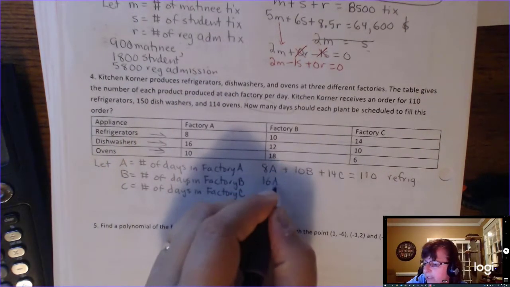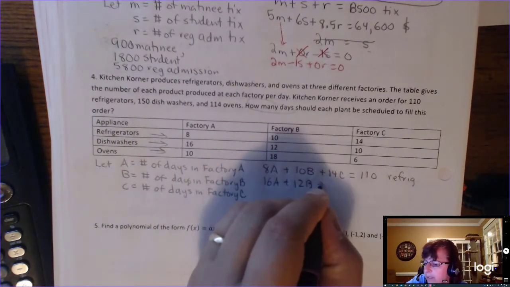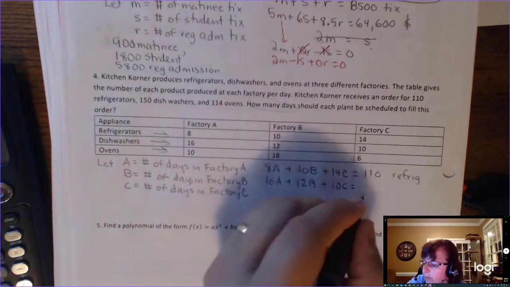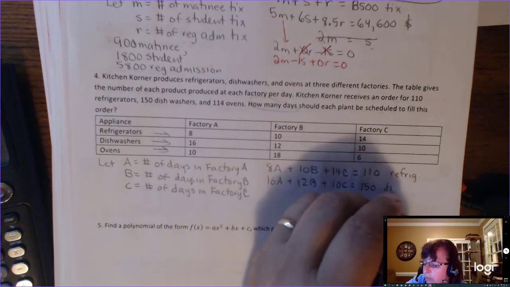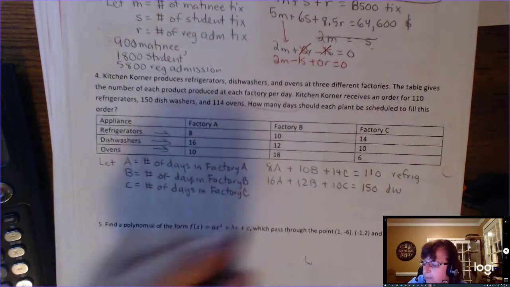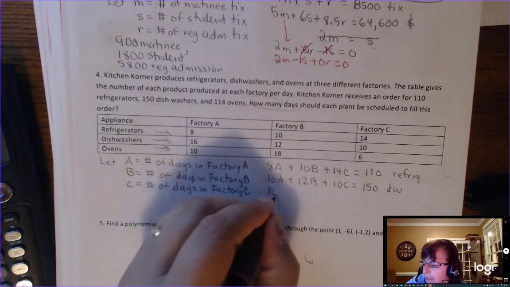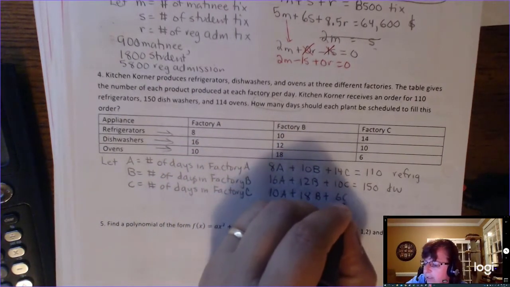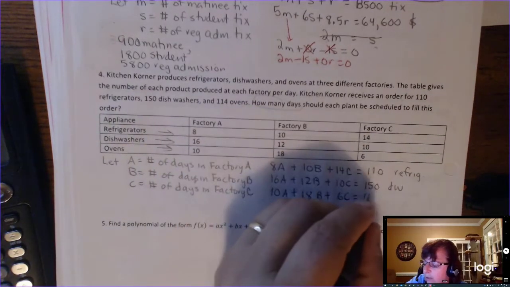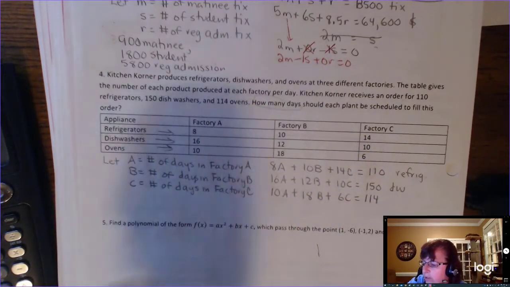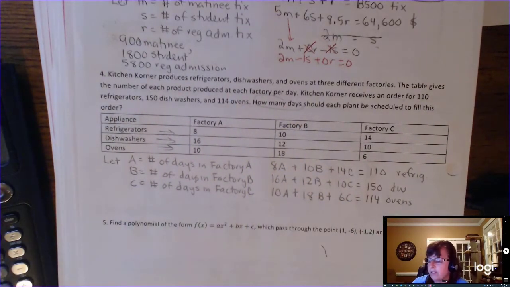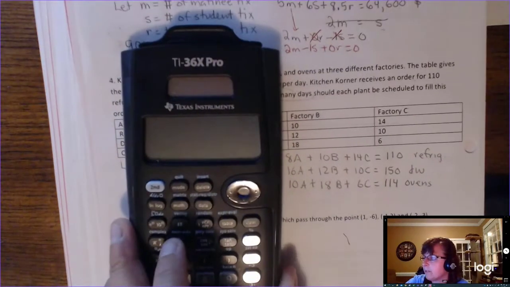So we have 16A plus 12B plus 10C equals a total 150 dishwasher. So we have a dishwasher equation. And then 10A plus 18B plus 6C is 114. And so that is your oven equation. So if we solve this system, we'll figure out how many days it's going to take to do this. Okay, so let's figure this out.